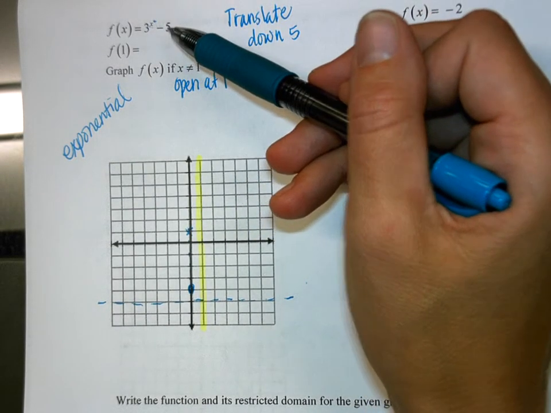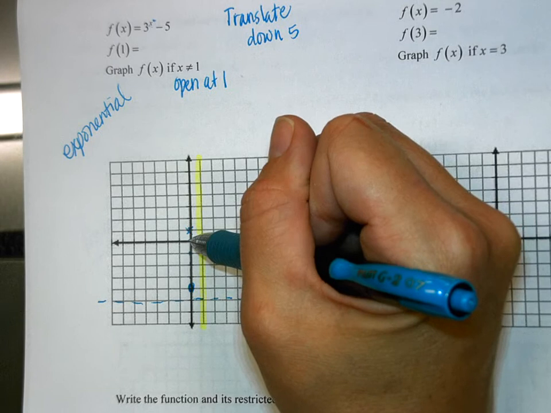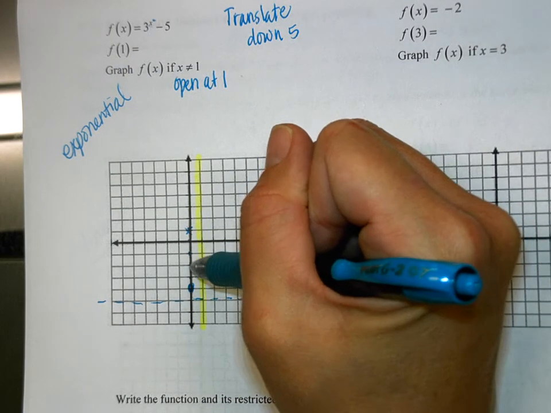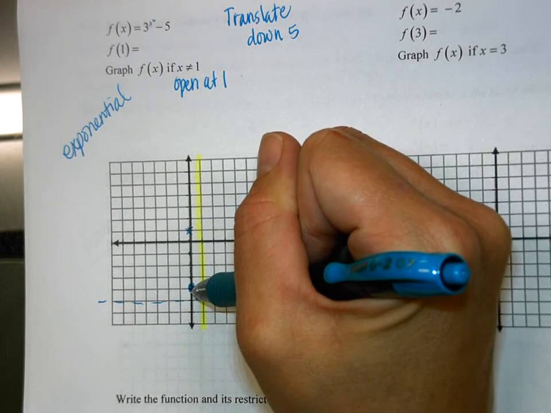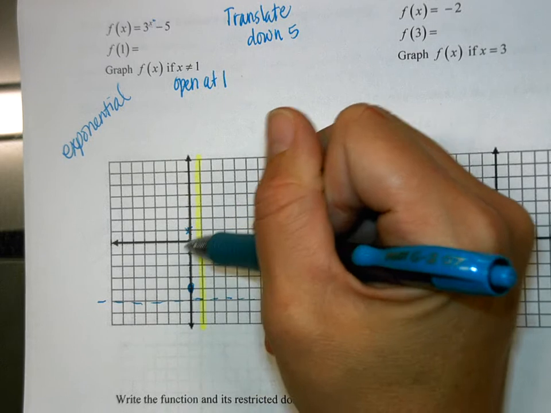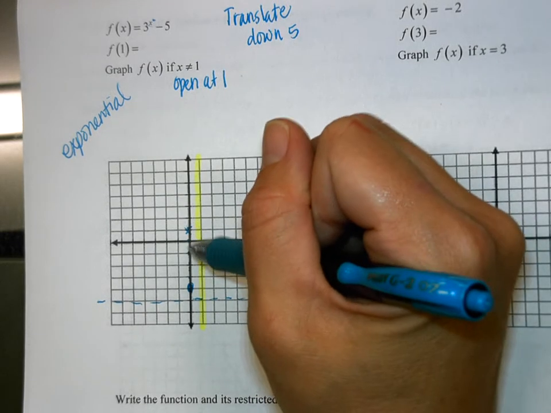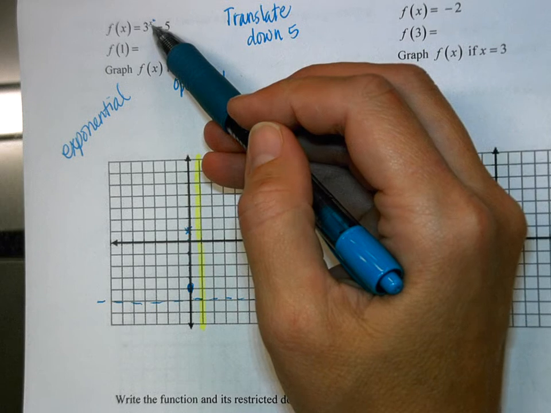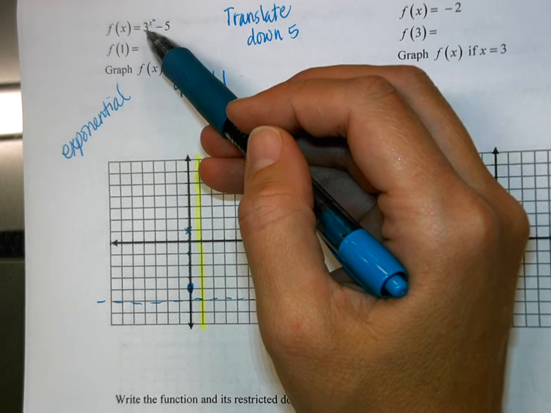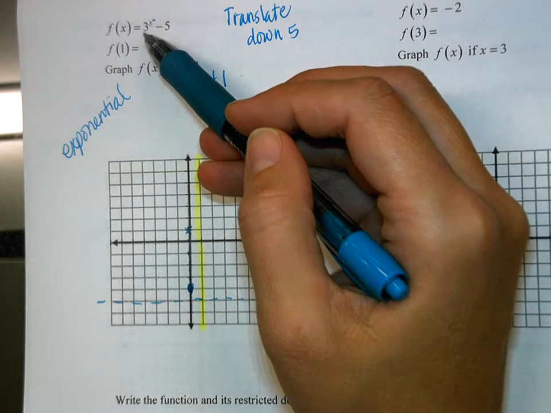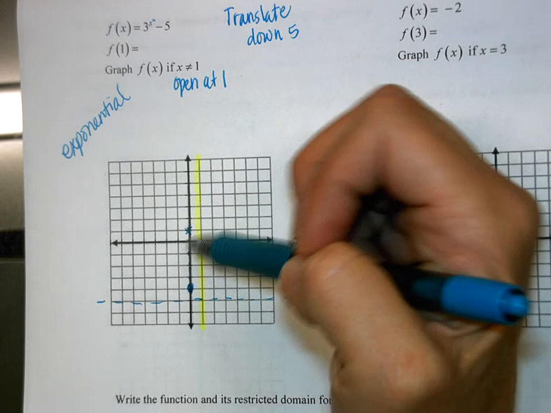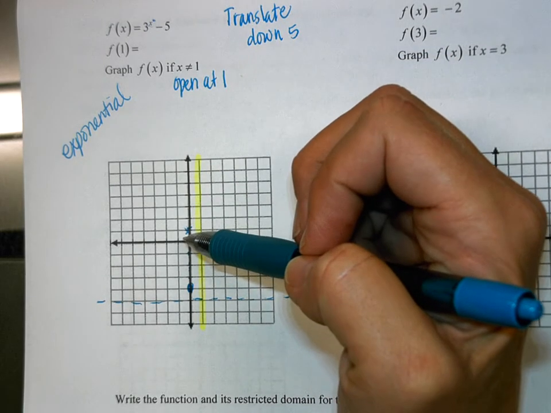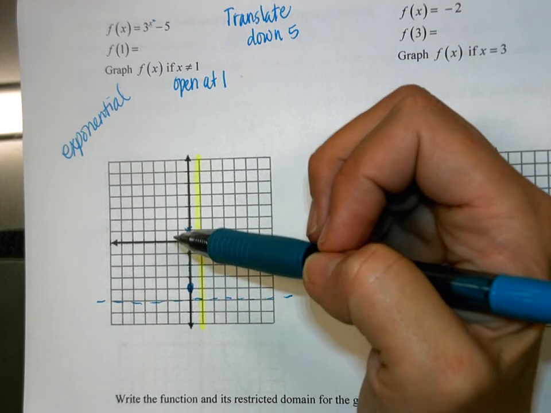And so if you notice, this is 0, and then 1, 2, 3, 0, -4. And remember, this one is the only one that doesn't start at 0, 0, because anything to the 0 power will always equal 1. And so therefore, the starting point is 0, 1 and not 0, 0 because it's an exponential function.